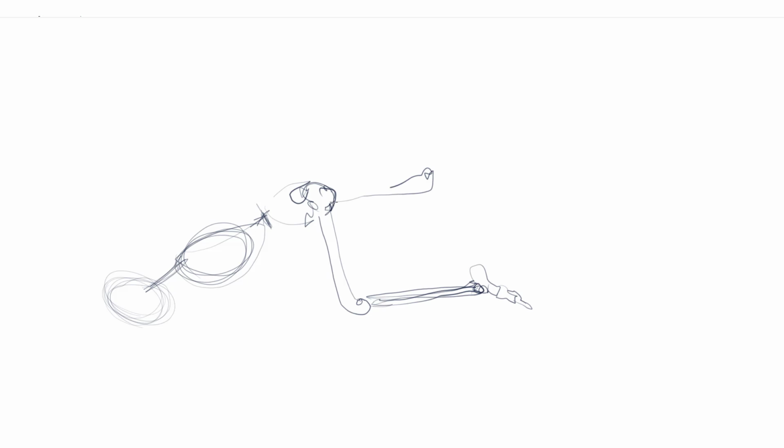This is the upper portion of the leg and the lower portion of the leg, like this, and this one, the foot.